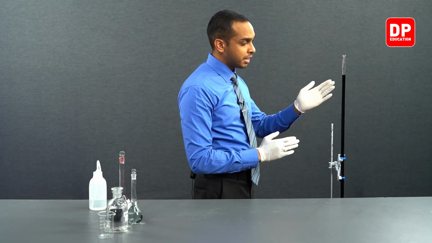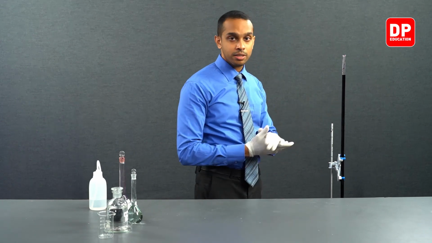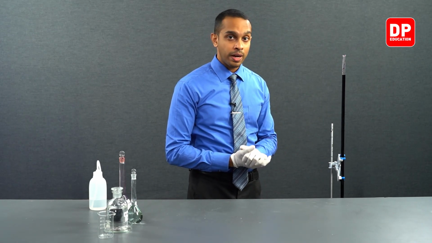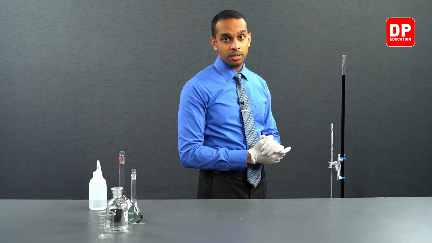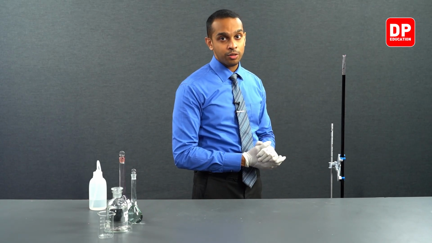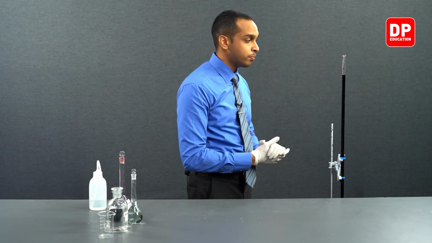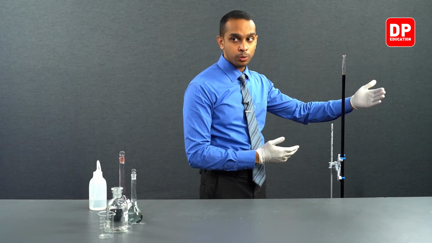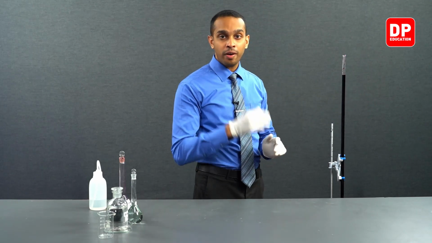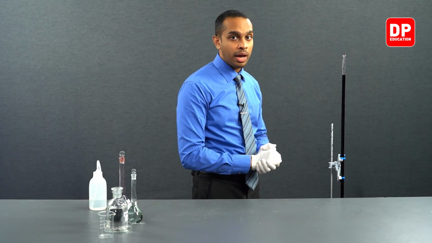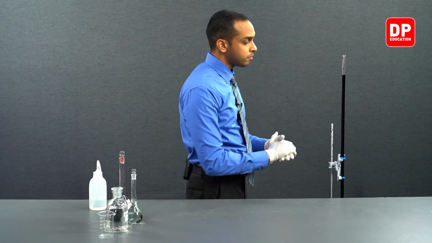Especially when it comes to a dark colored solution like this, finding the zero line could be difficult if you are doing it in a dark environment. So please make sure that you have some sort of light source behind the burette so that you can find where the zero line is easily.